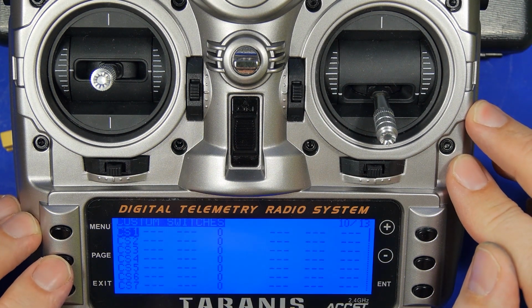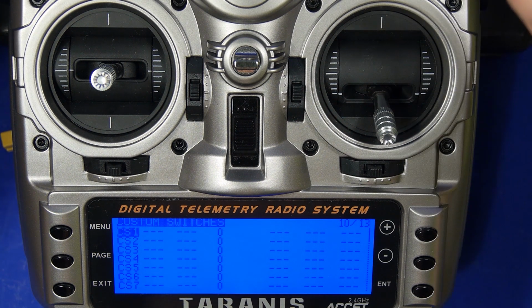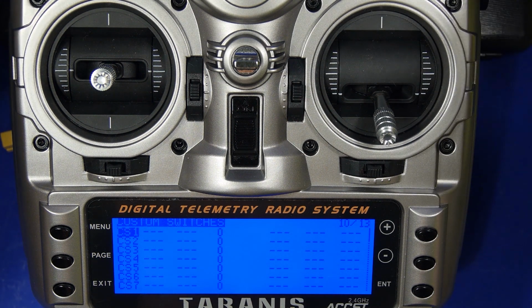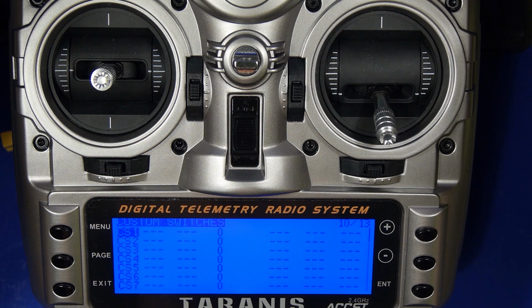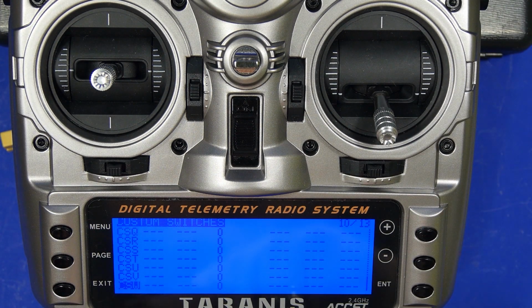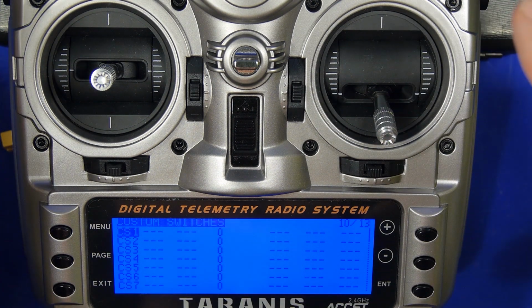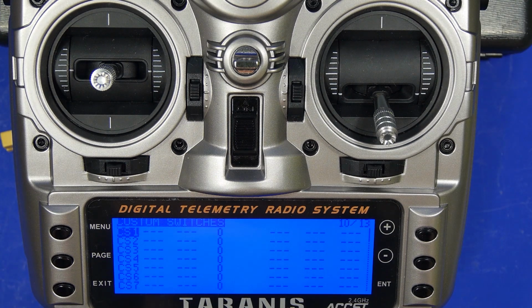So next screen, custom switches. You have 8 physical switches on the radio, but we can use 32 custom software switches, only software, logical switches.